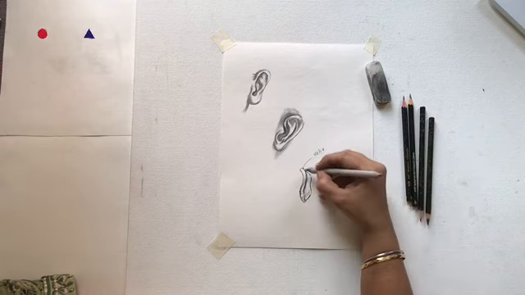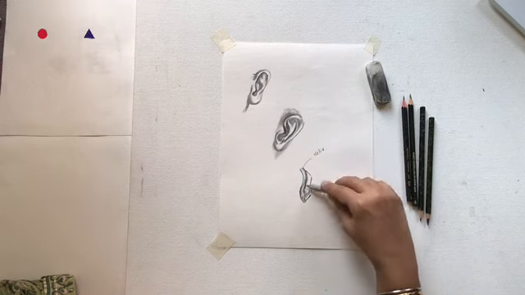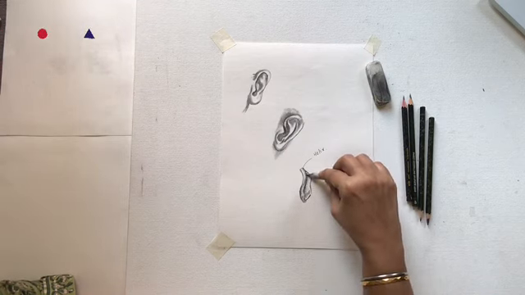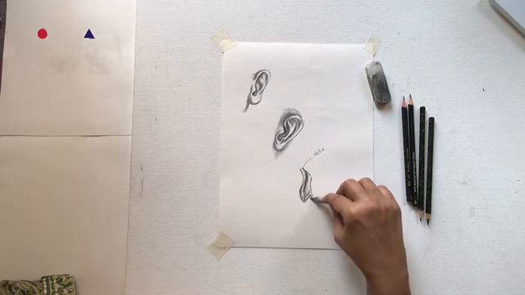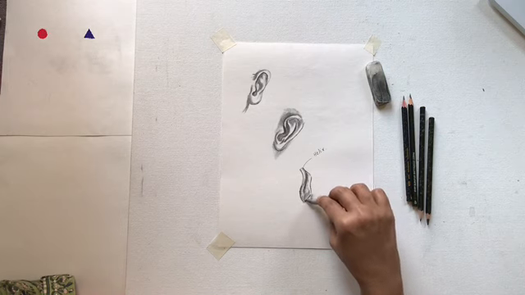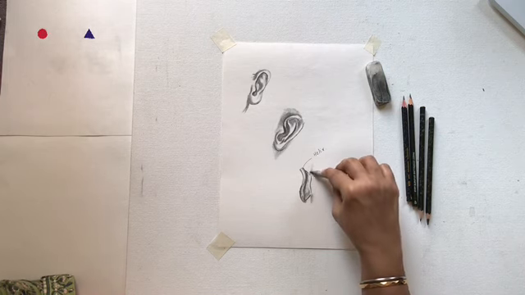We again take the paper stump to add a few values, smoothen out some portions, add a bit of shadow beneath the ear, onto the portion.